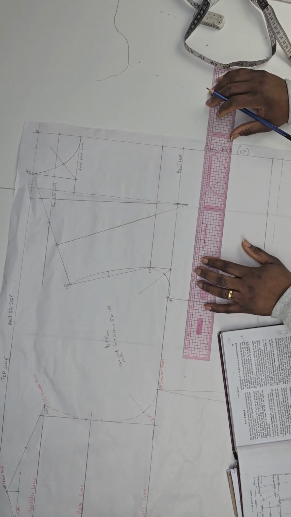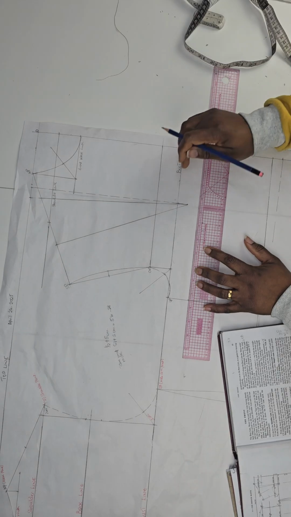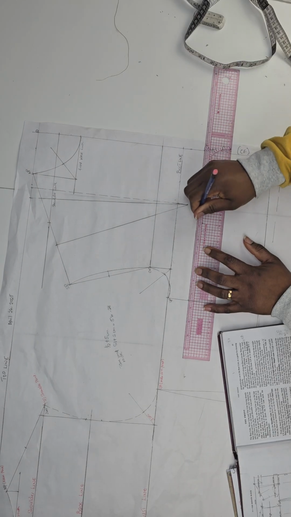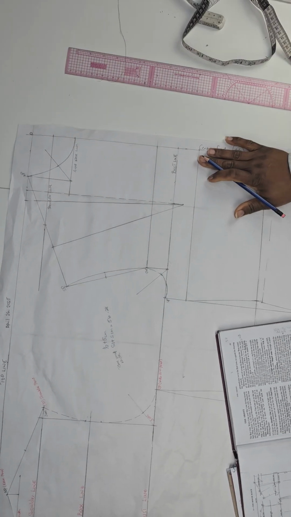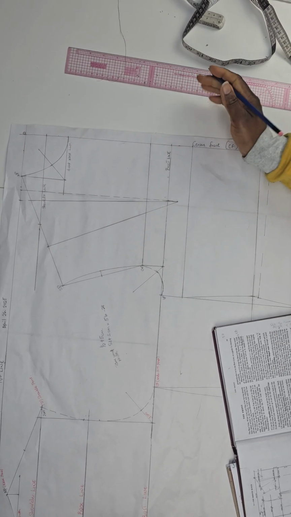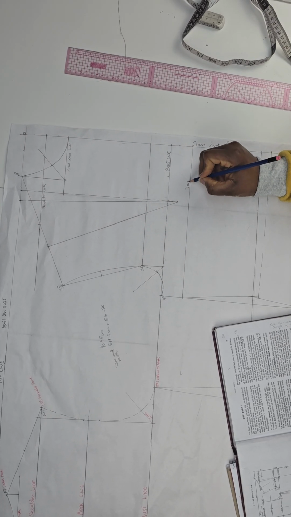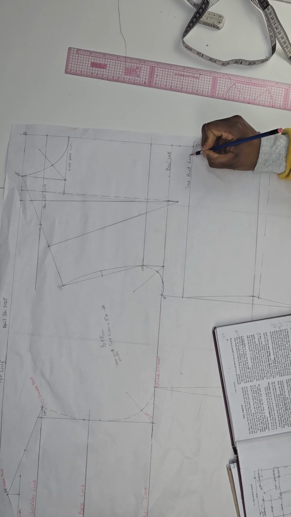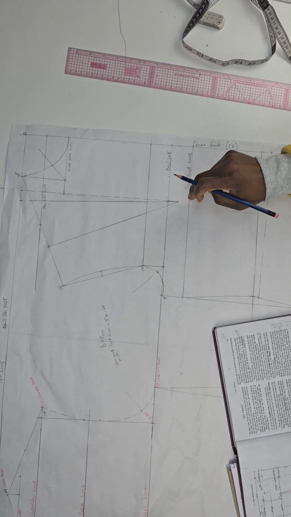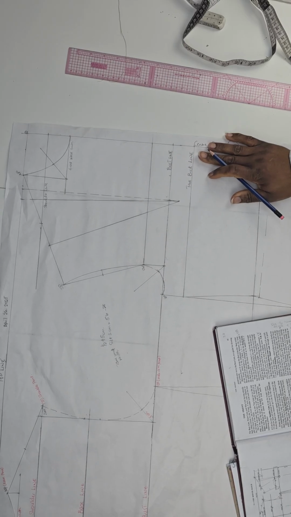I connect these points together now. This is now our bust line. This is our depth of armhole. It's in our bust line, but this is now called the true bust line. What this means is this is actually where your bust is.